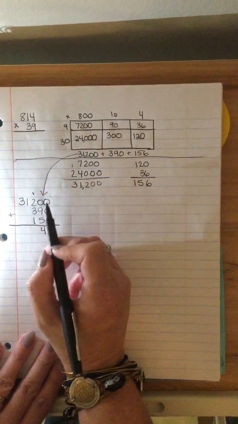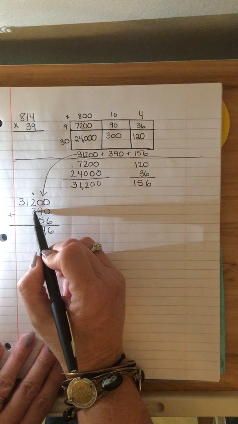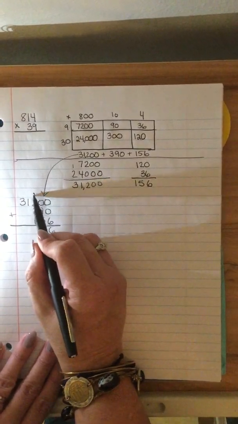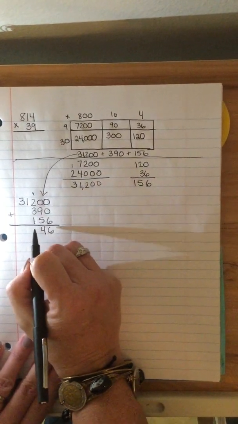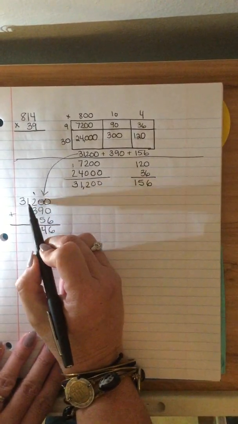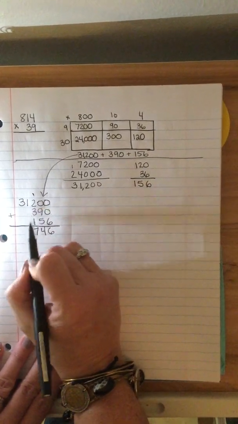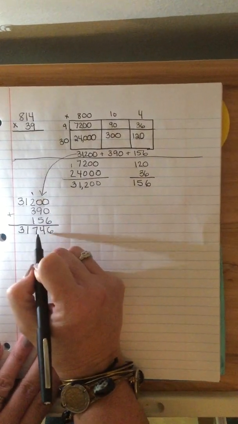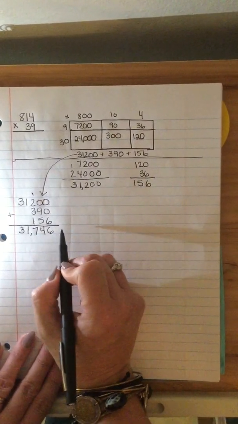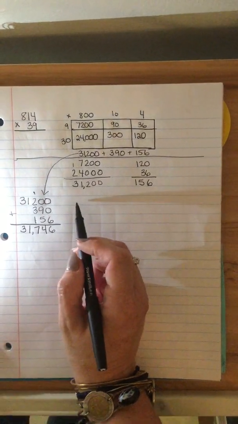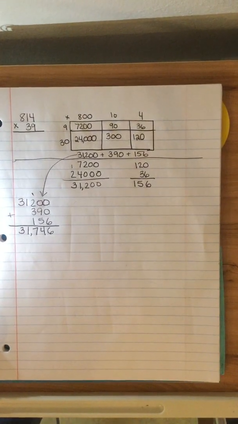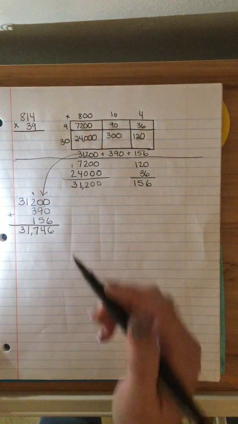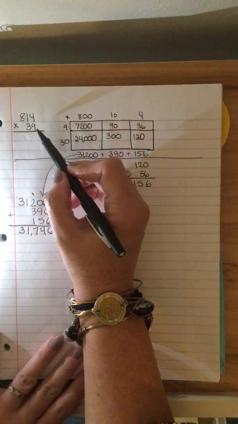I'm going to bring 1 over to my hundreds place, and now I have 200 plus 300, which is 500, plus 100 more, which is 600, and then don't forget this guy I brought over, which is 700. There's nothing in my thousands place except for the 1, so it comes straight down. And there's nothing in my 10,000s except for the 3. So my solution to this equation is 31,746.